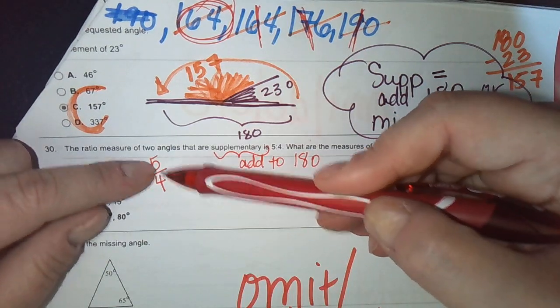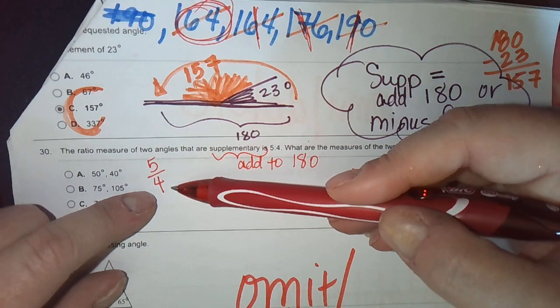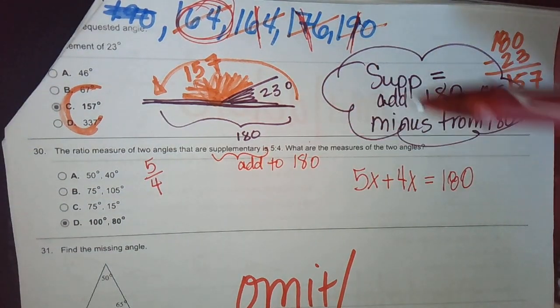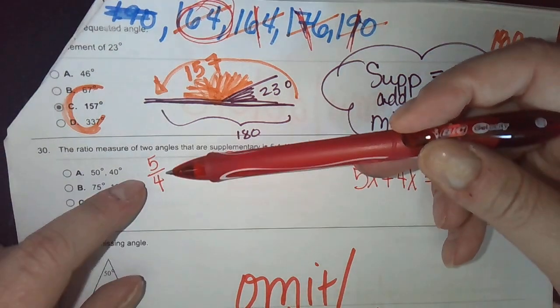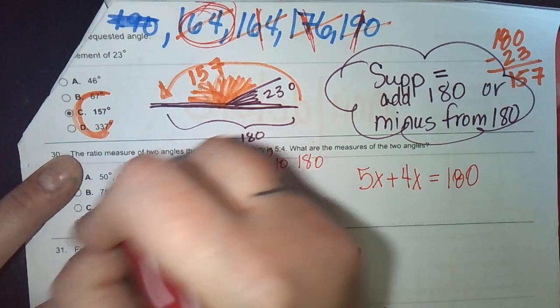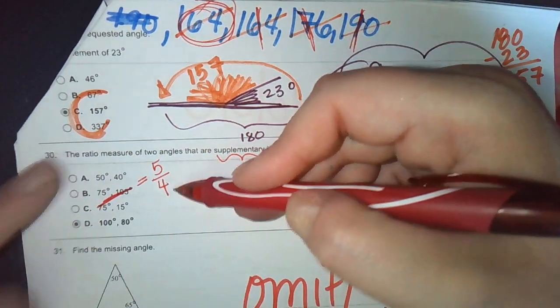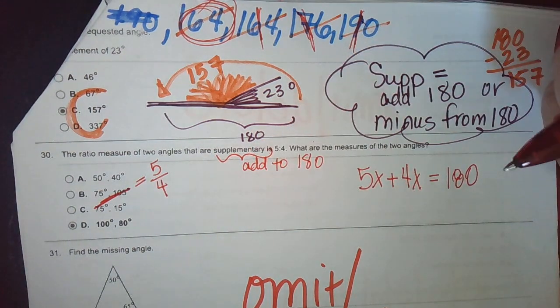But if you add those, they don't give you 180, they give you 9. Supplementary angles are supposed to add to 180. So that means this must have been the aftermath of some kind of reducing. We're trying to find out what the angles were before I reduced.